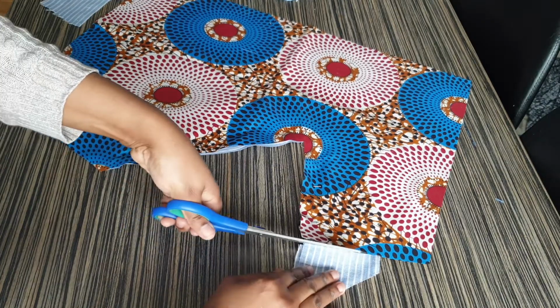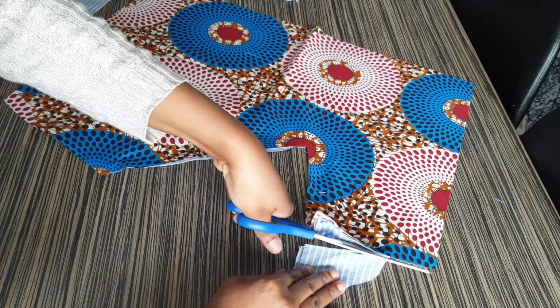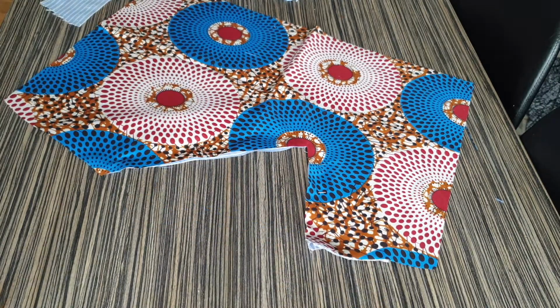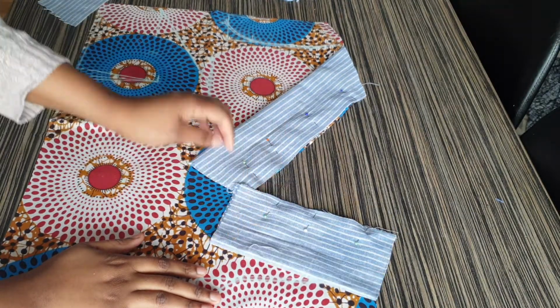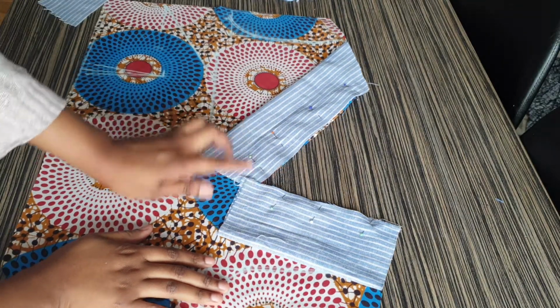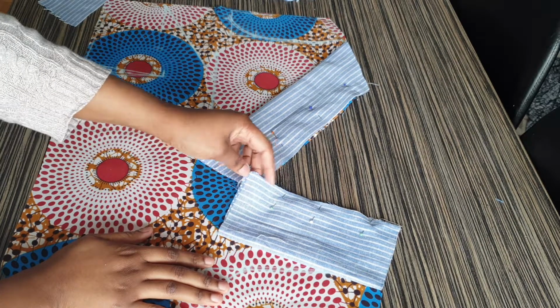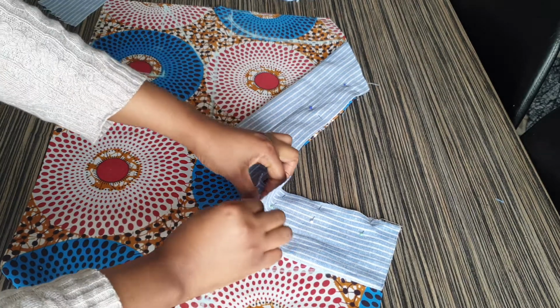Now I'm just going to cut the excess off. Carefully turning the fabric to the other side. And this is what it is going to look like. I have added sewing allowance on each side of the fabric for the collar.